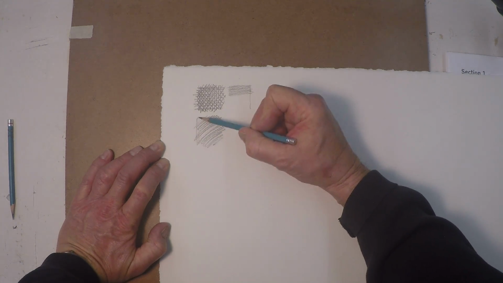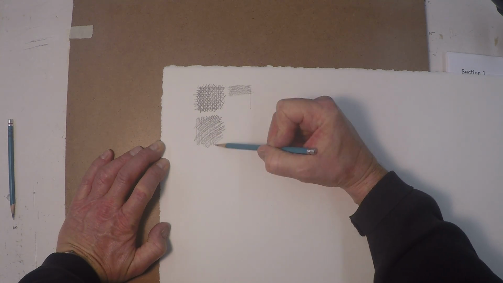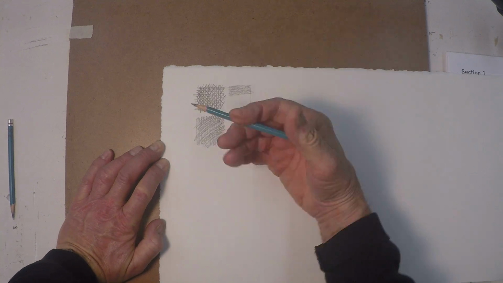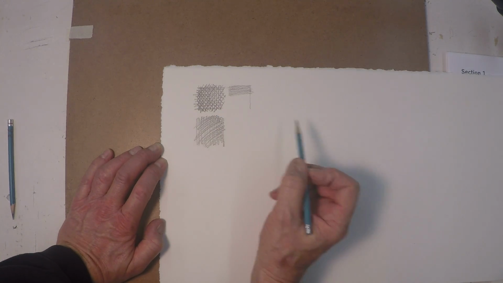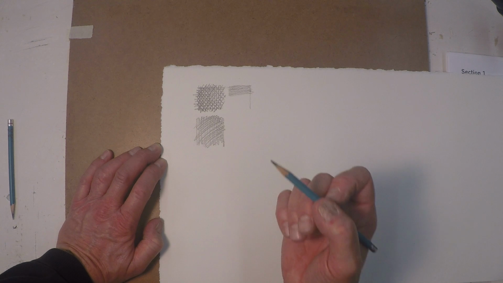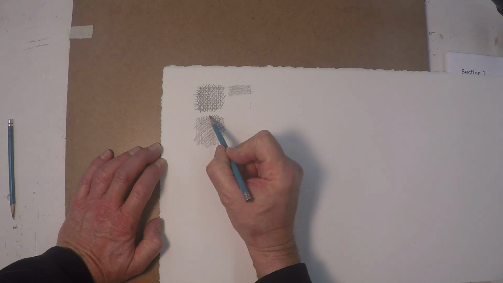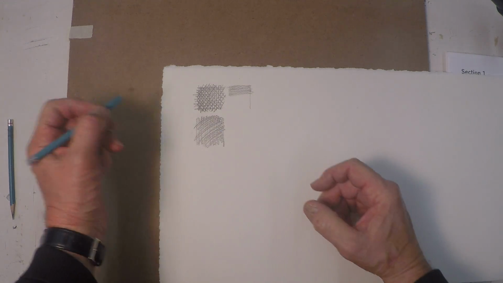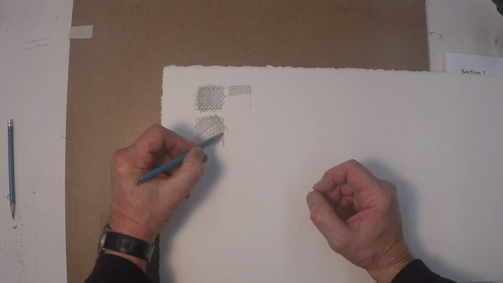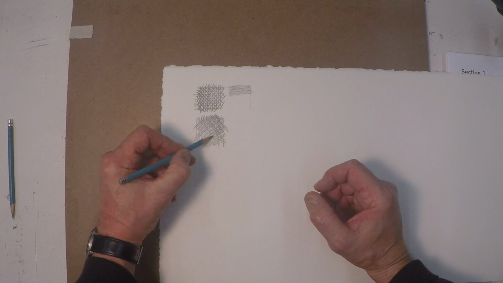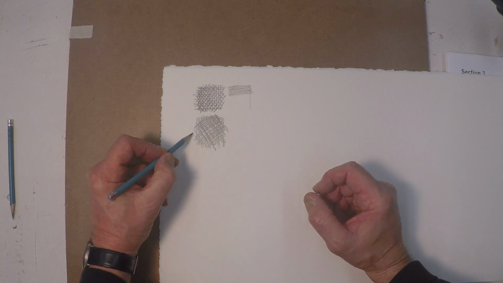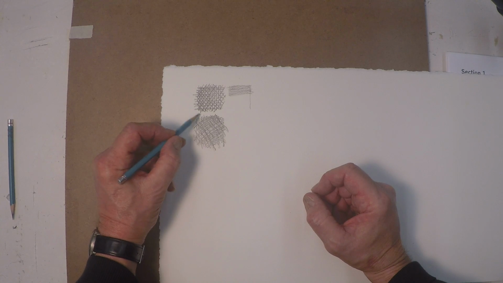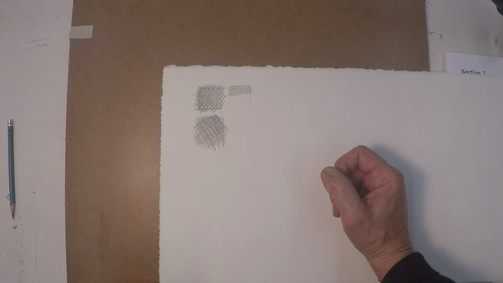And part of the reason for cross-hatching is that it's fairly difficult. You see, since I'm right-handed, my average or normal stroke is going to be this way. Now if you're left-handed, which I'm not, it may go this way. And you might find that being ambidextrous in drawing is kind of handy, although I don't think that I have the control that I have with my right hand.